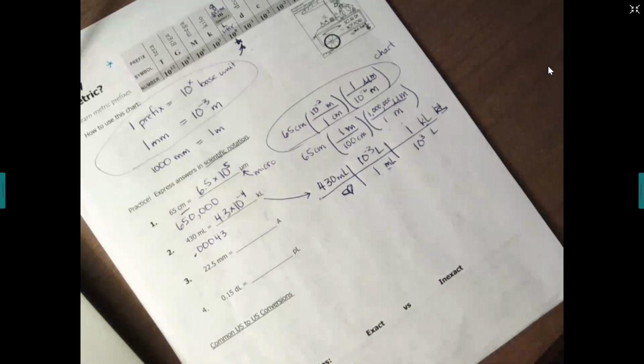So those of you who took Chem 151 or Chem 104, this should be review, because you should have learned how to do this factor label.